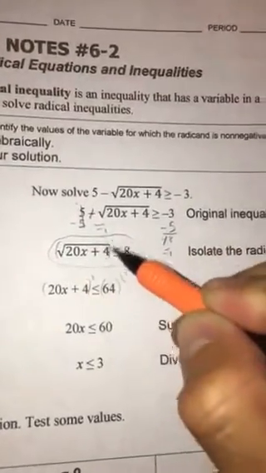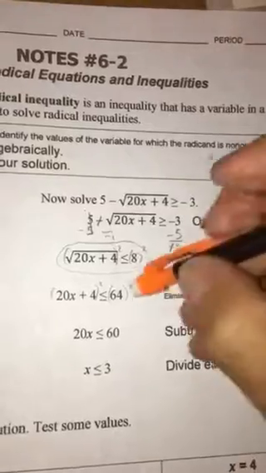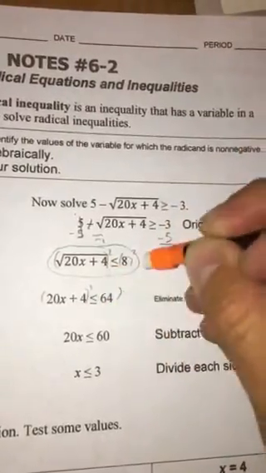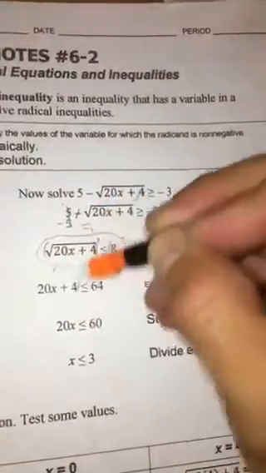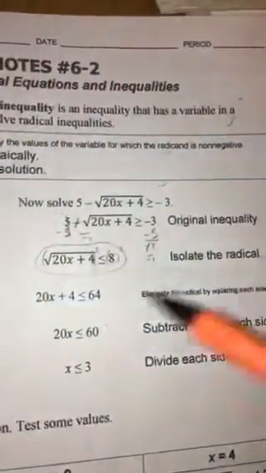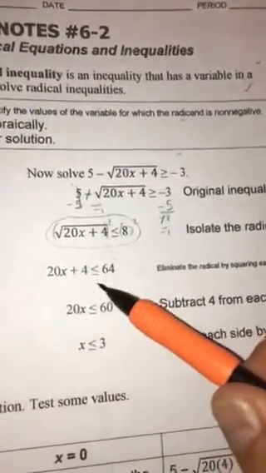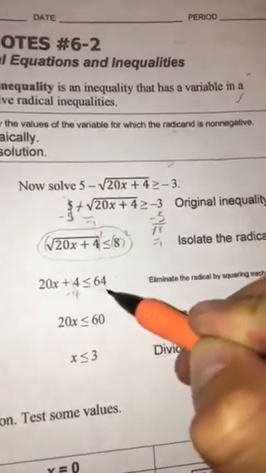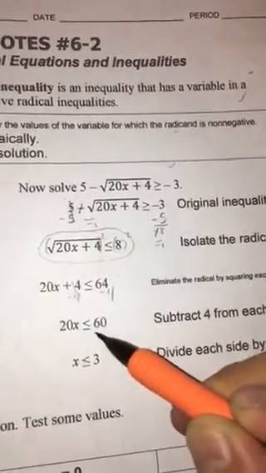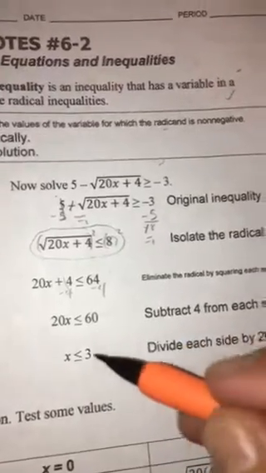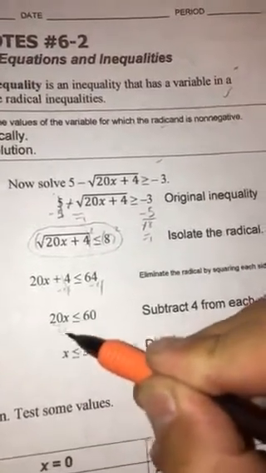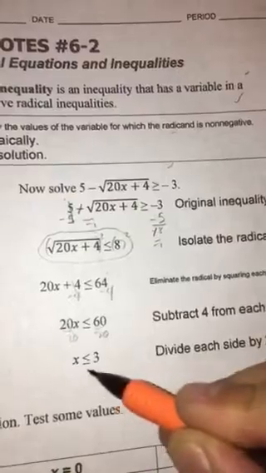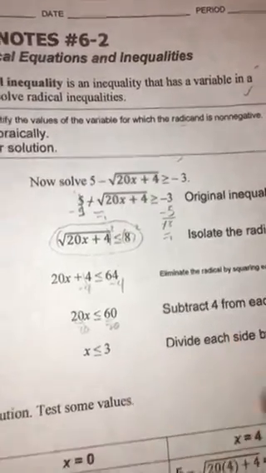Whoops, over here on this side. And that's how we get 64 here, and the radical goes away here. So we have 20x plus 4 is less than or equal to 64, and then we're going to subtract 4 from each side, and we get 20x is less than or equal to 60, and we divide by 20 from each side, and x is less than or equal to 3.